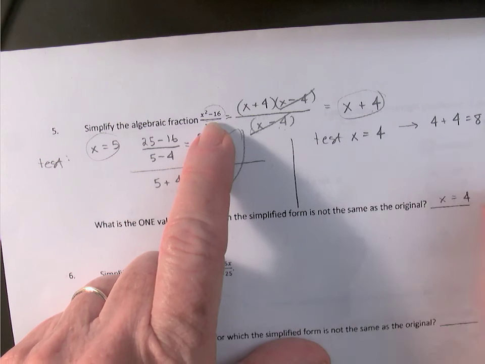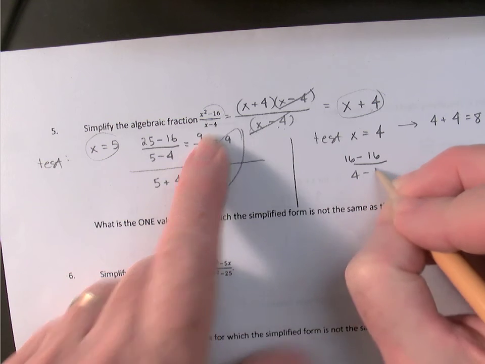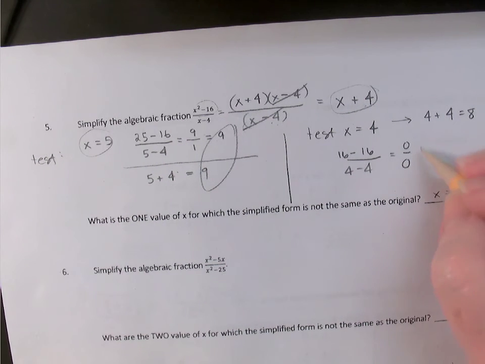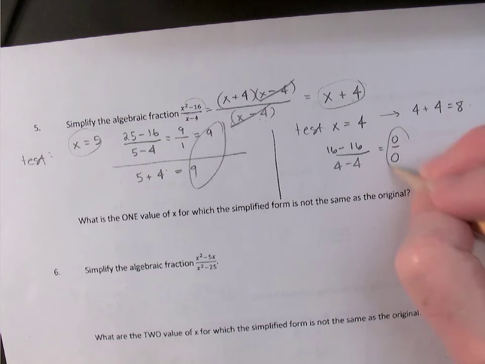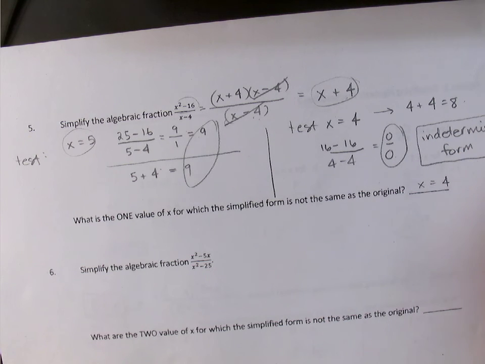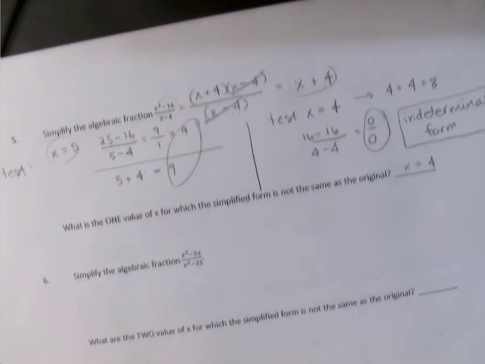If I plug it into the original, I'm going to have 16 minus 16 over 4 minus 4, which is 0 over 0, which, again, I don't know what 0 over 0 is, but it's not 8. 0 over 0, in fact, when you take calculus, is called indeterminate form. An indeterminate form ends up being kind of a big deal. It spells trouble, always. And it's going to spell trouble for us right now because we don't know what it is. So let's look at number 6.